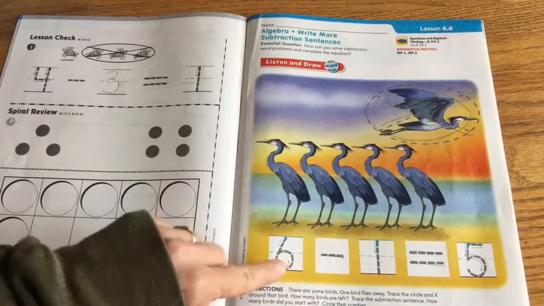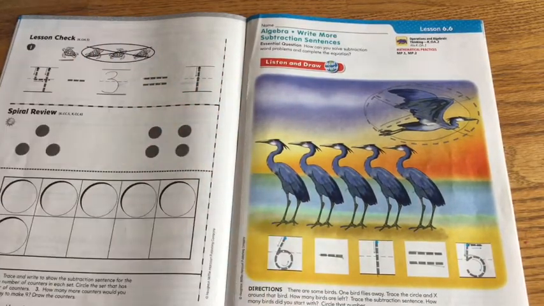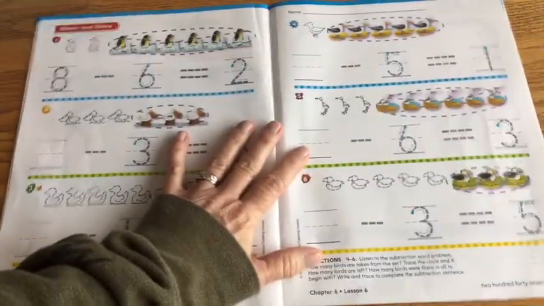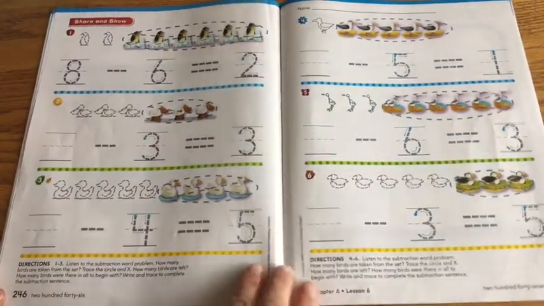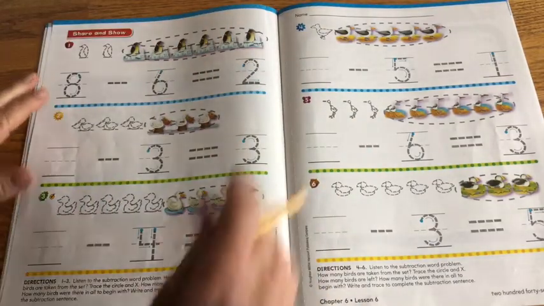We couldn't start with 1 bird and take away 5. We couldn't start with 5 birds and take away 6 because 6 is the greater number. We have to start with the greatest number. So you're going to do the same thing on these 2 pages. I'm going to do the first 2 with you and then you'll finish it.